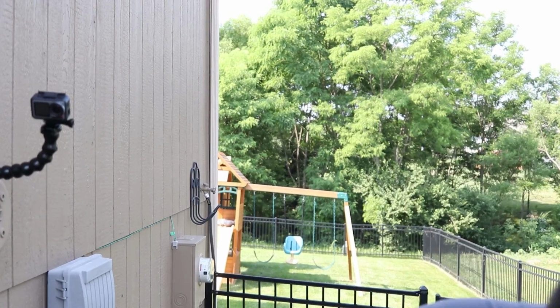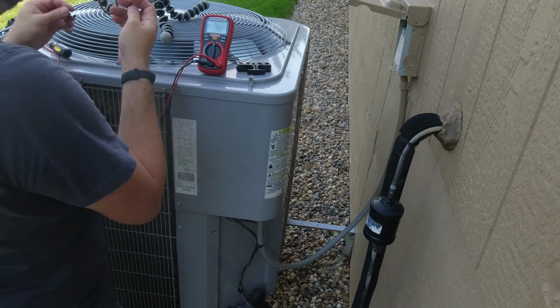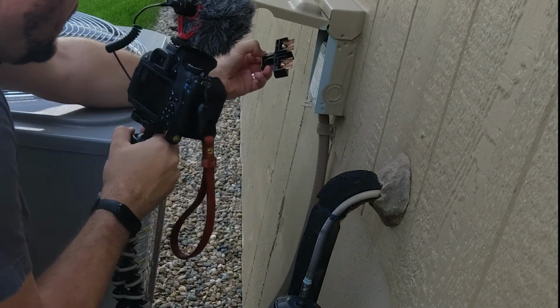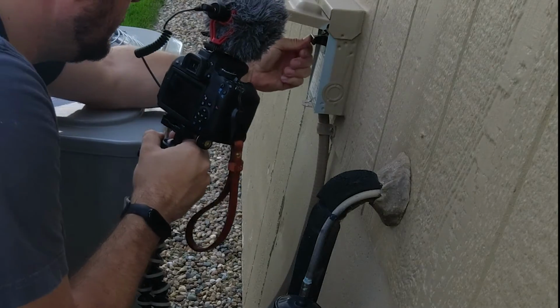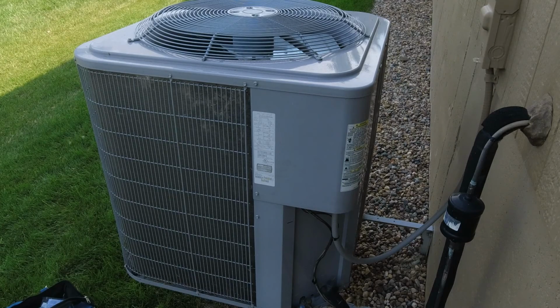Now I have the shroud reinstalled. Let's make sure we take all of our tools off of the unit itself because we don't need any of this stuff shaking into the unit. All right, so she's going to go flip the inside switch on. When she does that, I will reinstall the power. All right, so we're going to go ahead and reinstall the disconnect switch. We're going to bring power back into the system. All right, here we go.